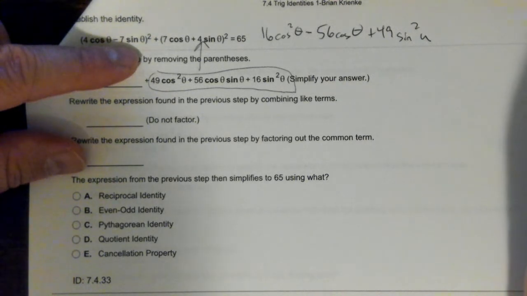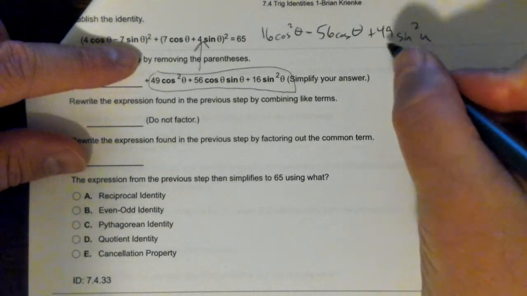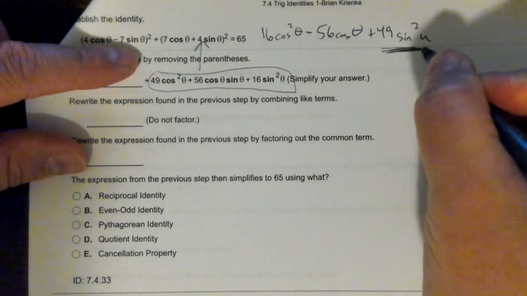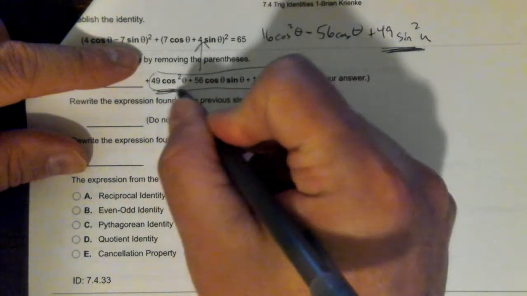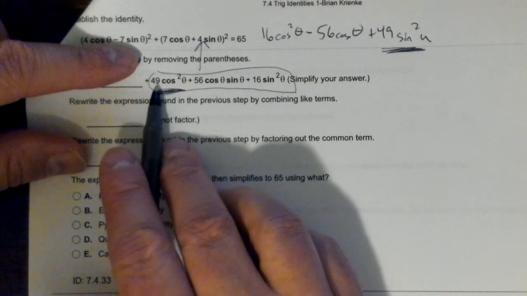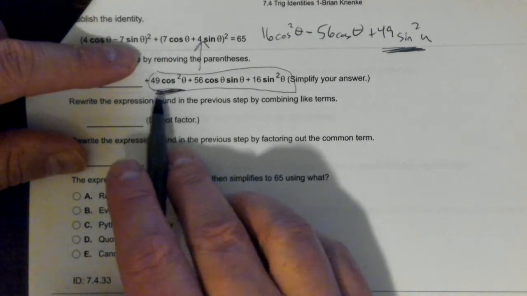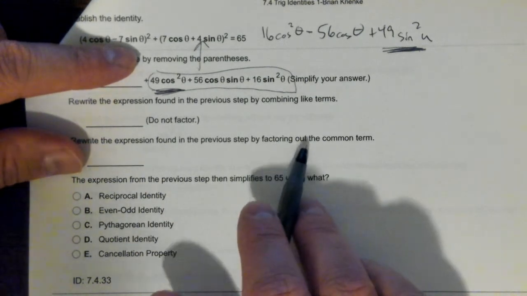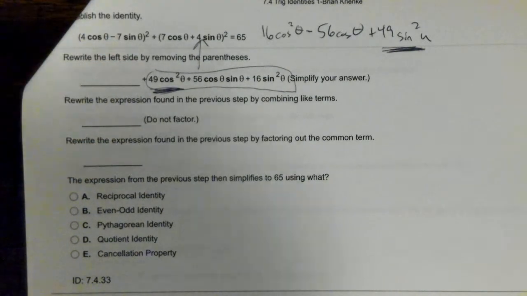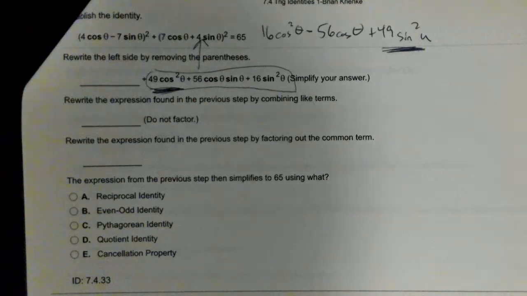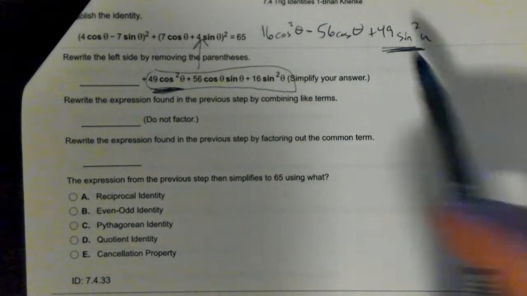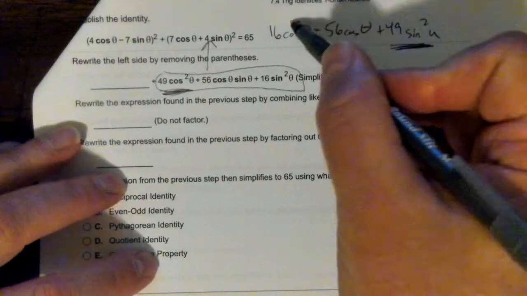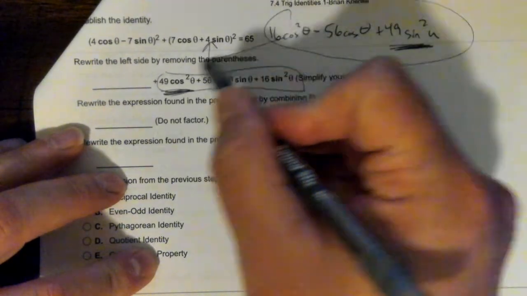What you should notice, for those that just like to look at patterns, you have a 49 sine squared and a 49 cosine squared. And so I'm jumping a little bit ahead, but it says you're going to factor out the common term. So, okay, this is your answer to this one.